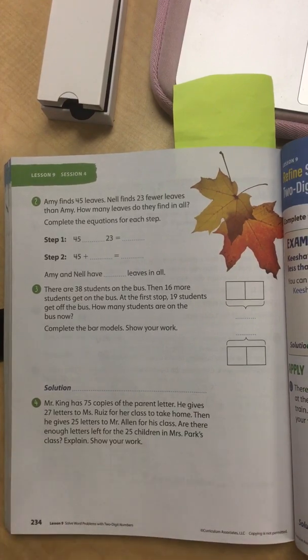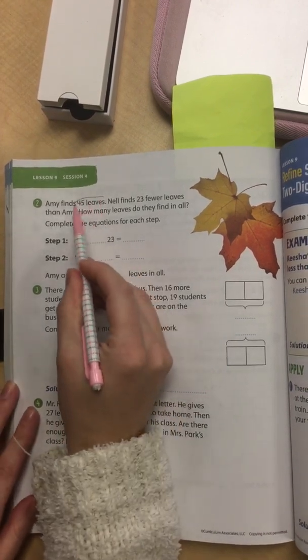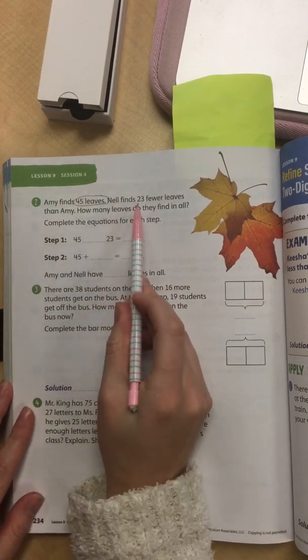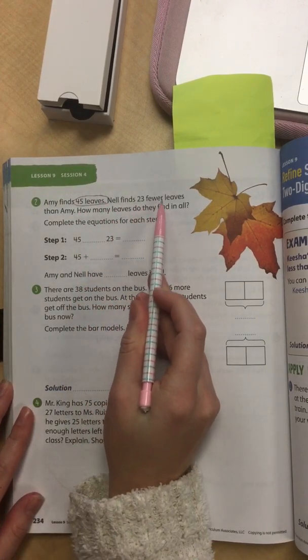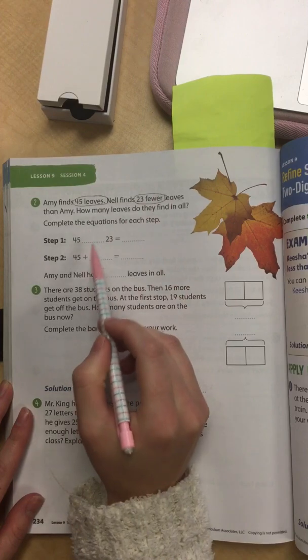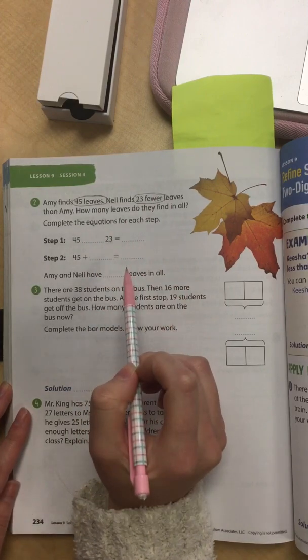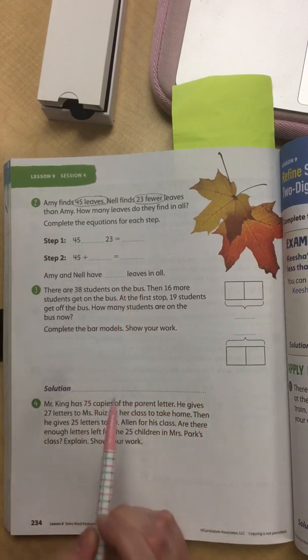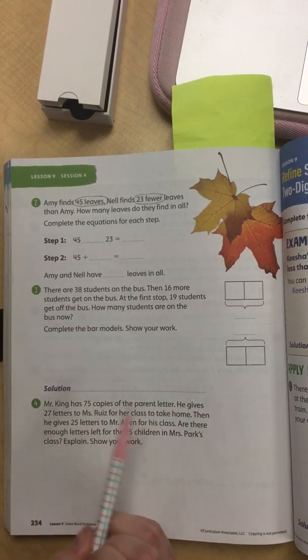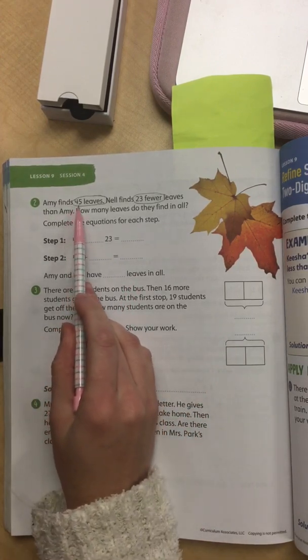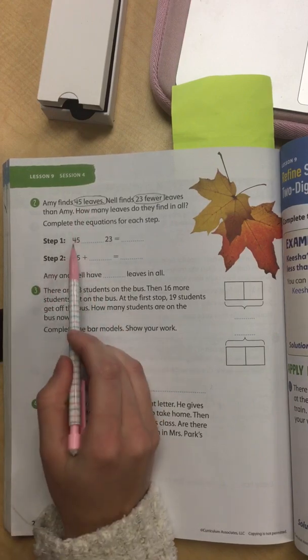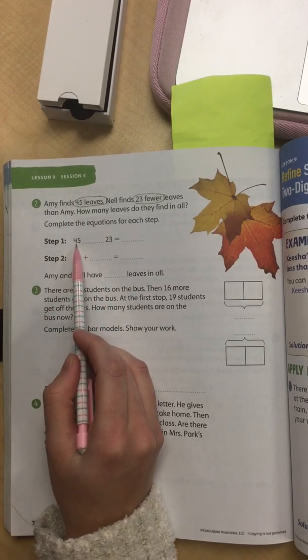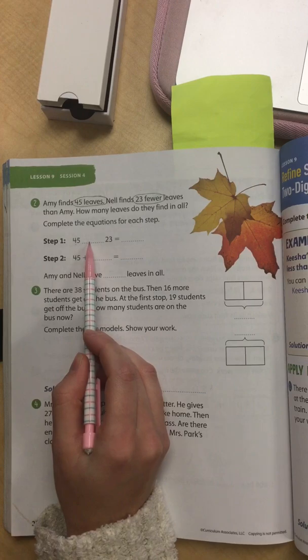So, our next question says, Amy finds 45 leaves. Nell finds 23 fewer leaves than Amy. How many leaves do they find in all? Complete the equations for each step. So, our first one says Amy finds 45 leaves, right? There's our 45. It's asking us, are we adding or subtracting?